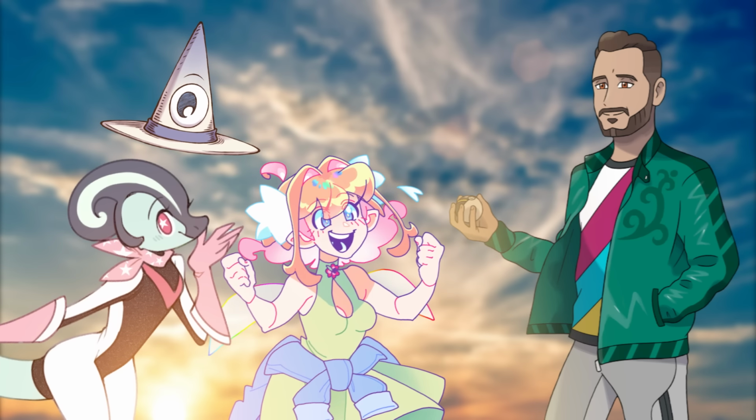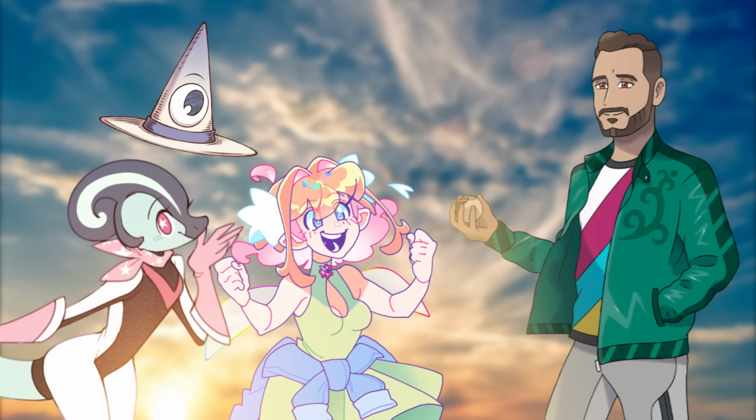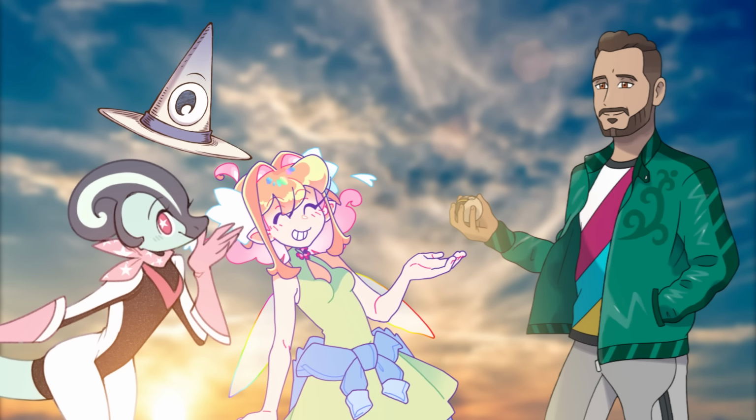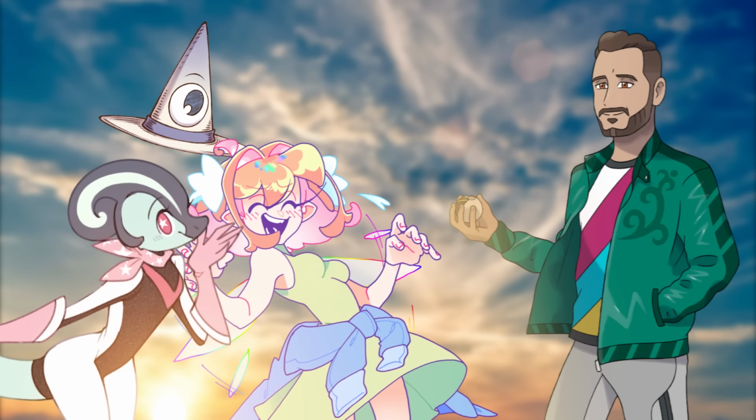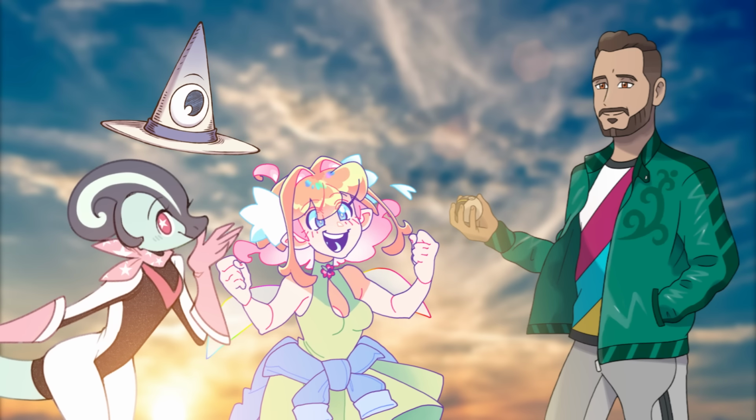Rock, paper, scissors. Okay, I choose rock. I'm on the spot. I'm nervous. I think since Pointy Hat came up with this idea, he'll go last. Oh, okay. That makes sense. All right, TrueGreen7 goes first.